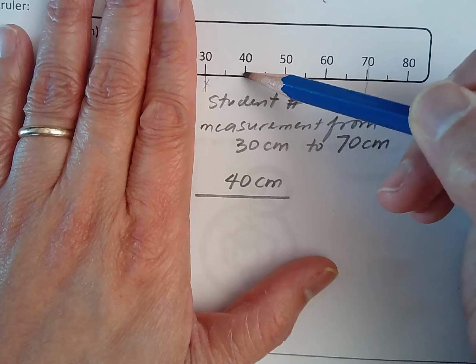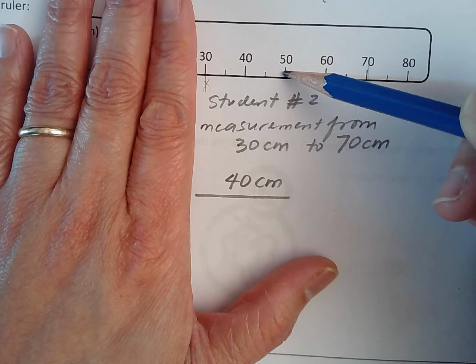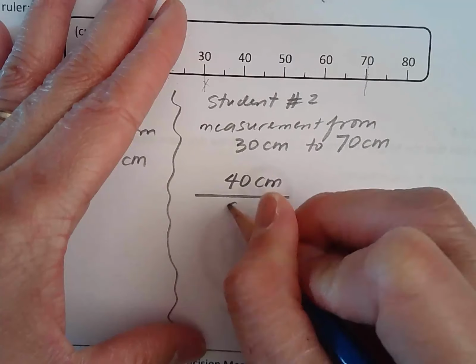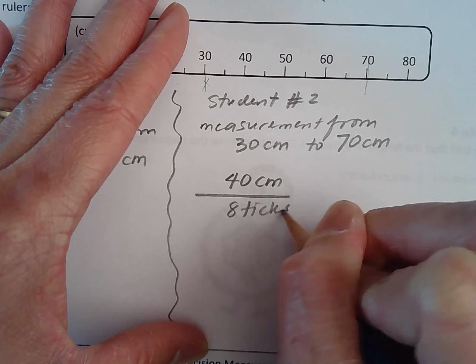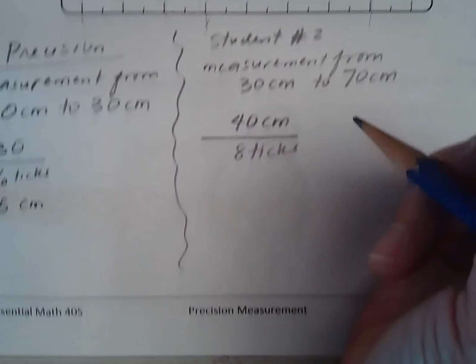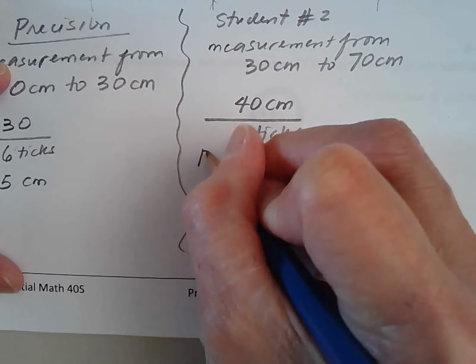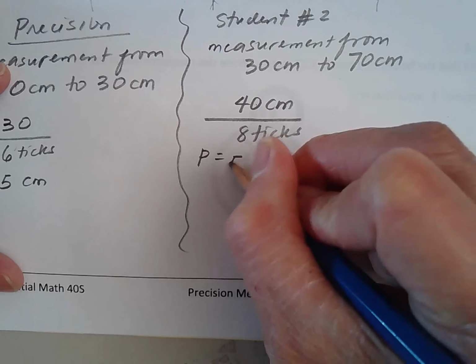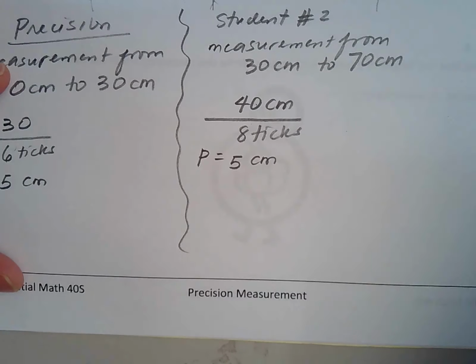There's 1, 2, 3, 4, 5, 6, 7, 8. 8 tick marks. So what's the precision? What's 40 divided by 8? That's going to give us 5 centimeters as well.